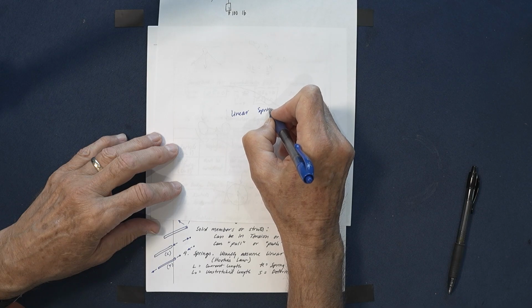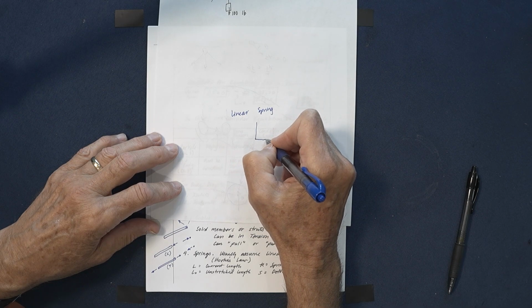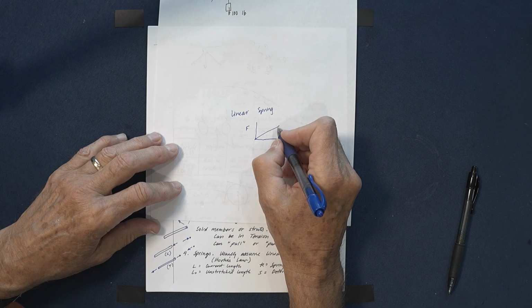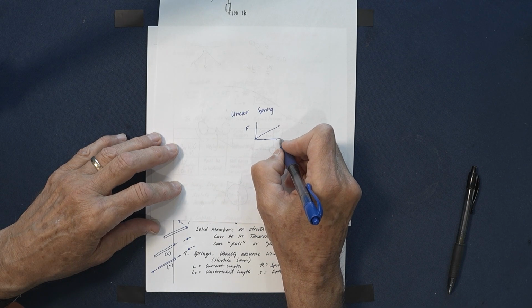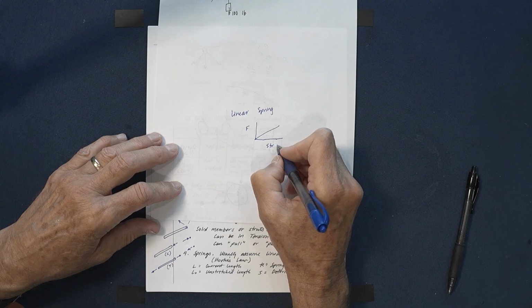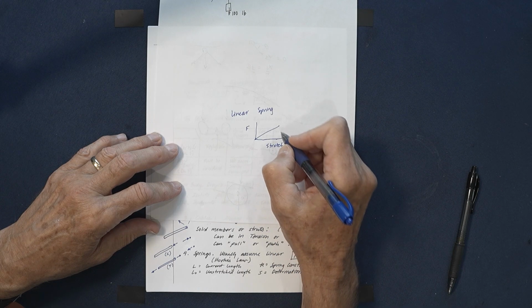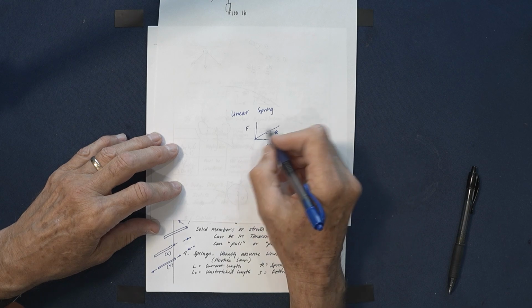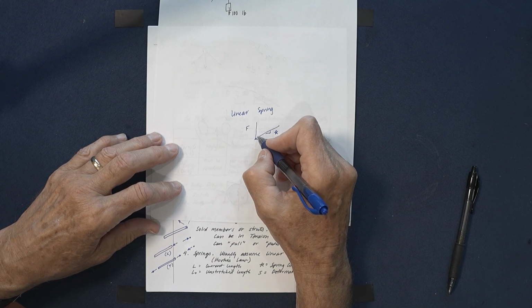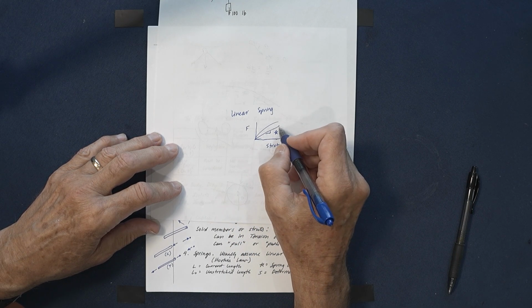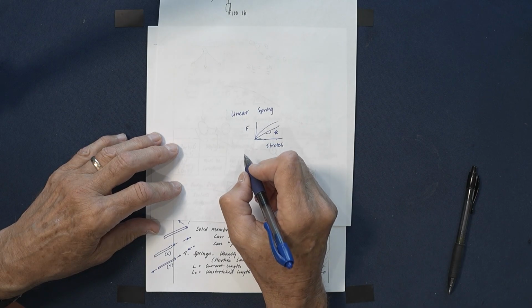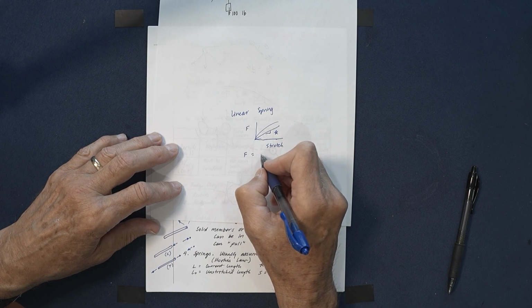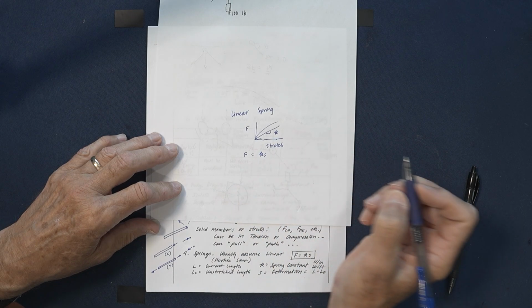Usually, the force developed by the spring is a straight line relationship with the stretch of the spring with the slope of K. It's a linear spring. There's also nonlinear springs, but in this class, we'll usually just consider a linear spring. And so basically, we'll say F is equal to Ks.